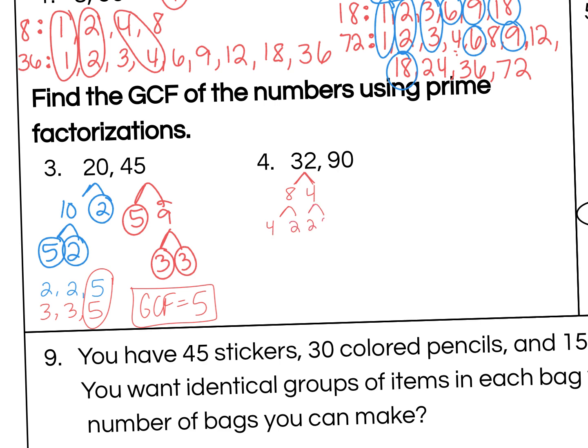And then 4 would be 2 and 2. You can do 16 and 2, yeah, you could do that too. Remember, there's more than one way usually. And then you got to factor 4 down to 2 and 2.